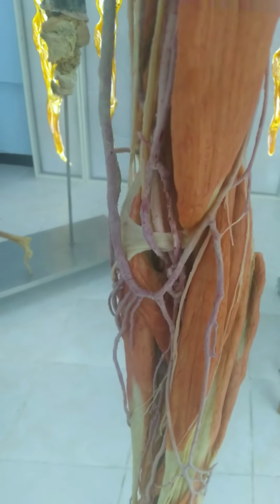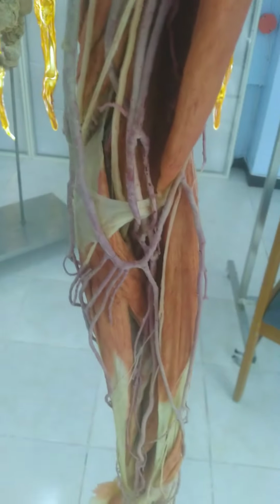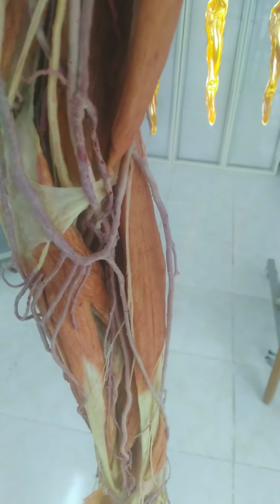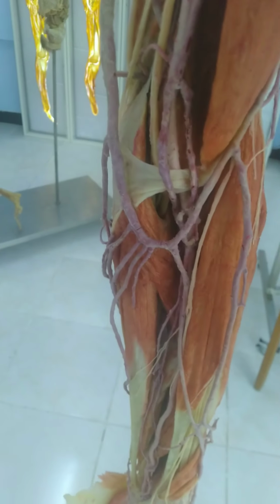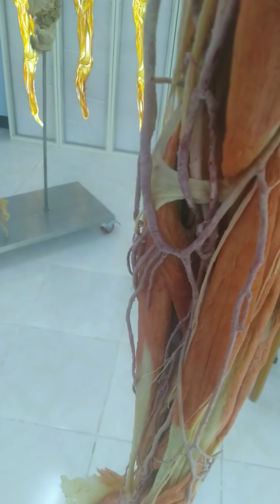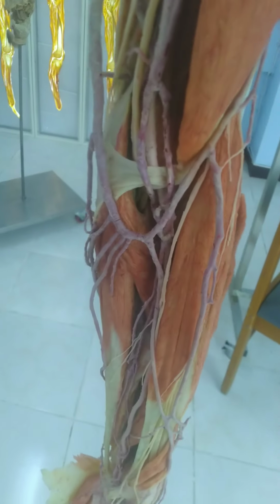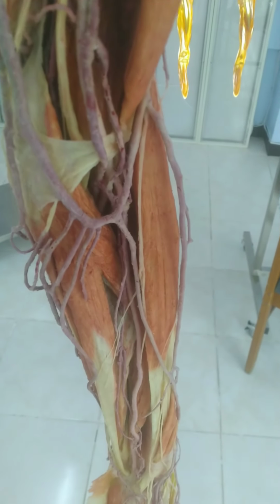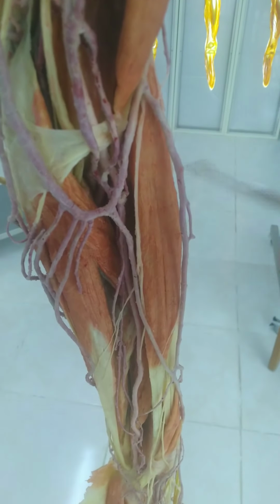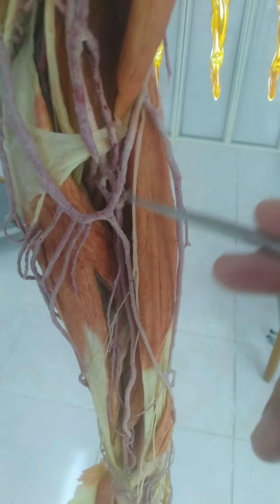So at the anterior aspect, the area of the elbow joint, we call that the antecubital fossa. You can see an anastomosing vein, no? Connecting your basilic with cephalic.